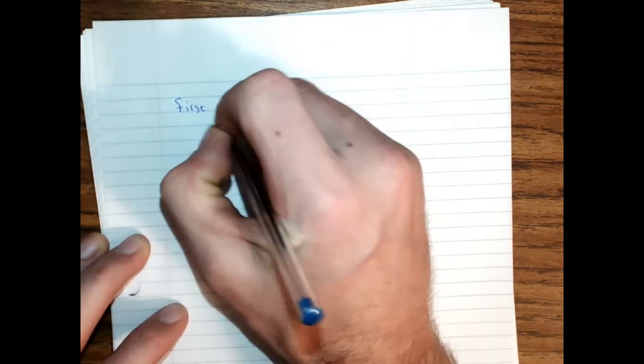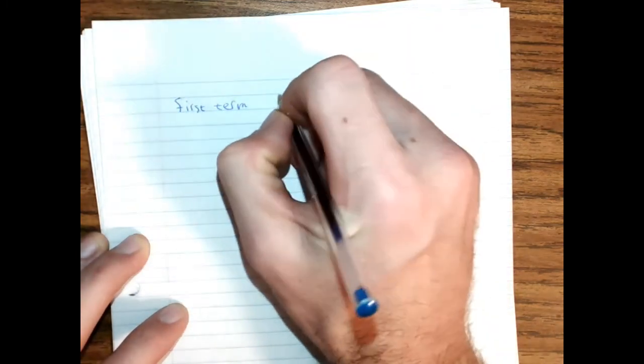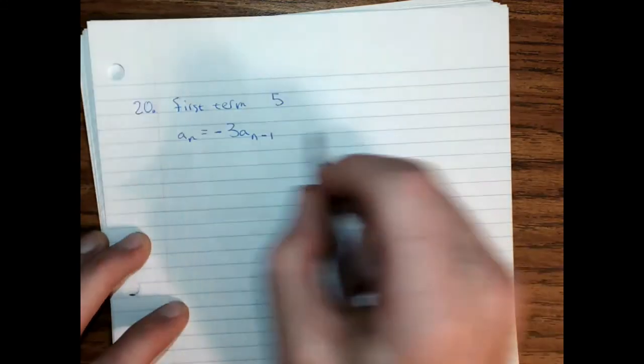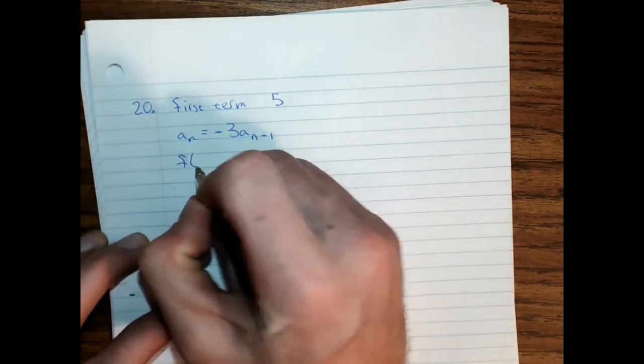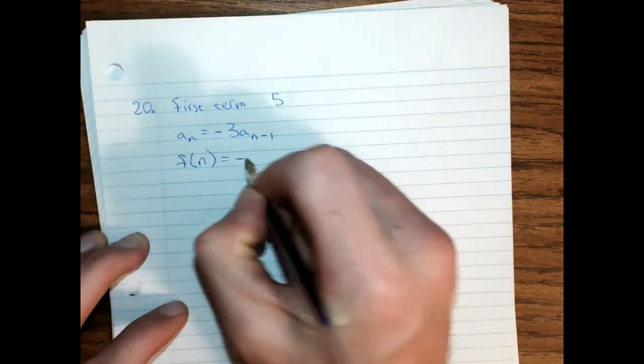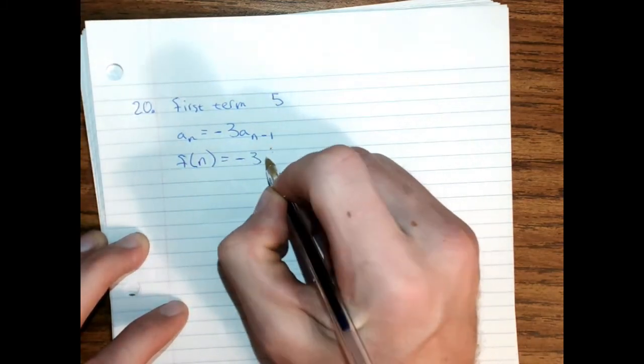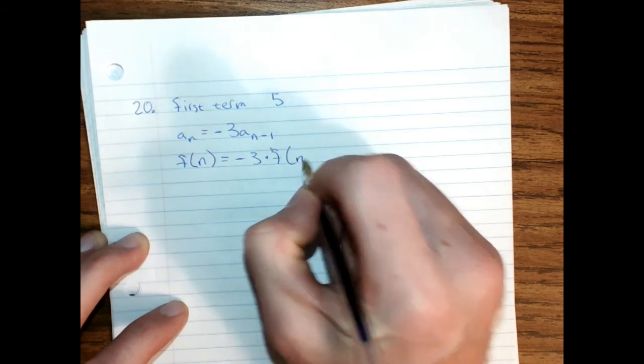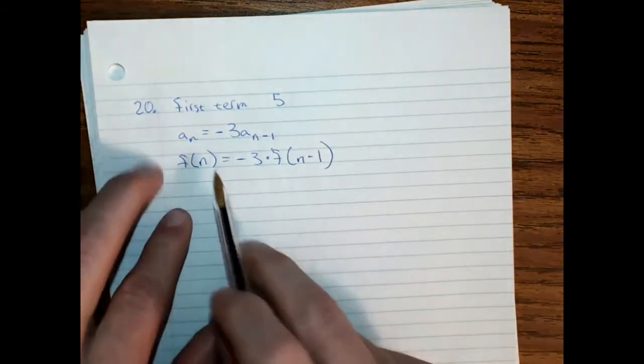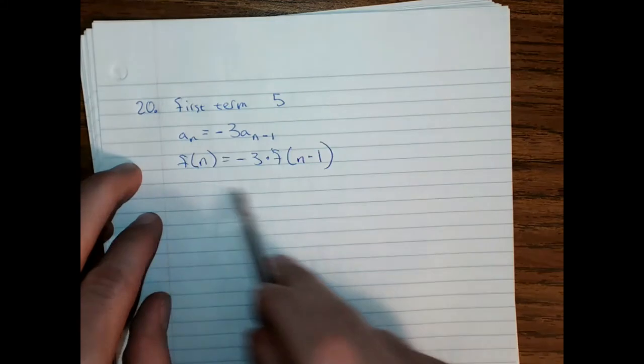So then when it comes to number 20, they've given you the recursive first term is 5. This is number 20. And then you might as well read this like this. I'm telling you right now, these two things are equivalent.